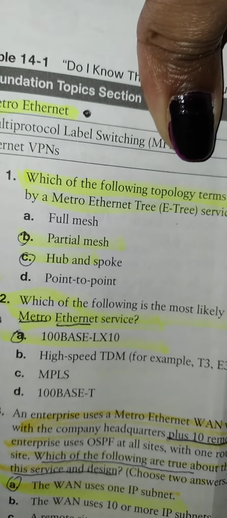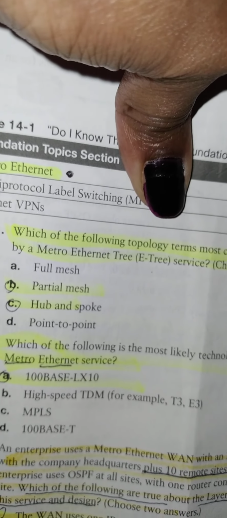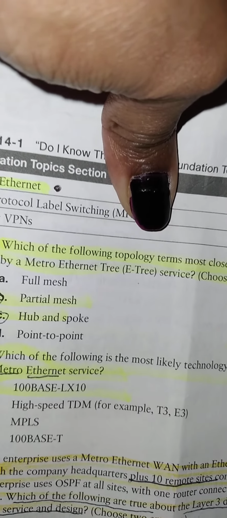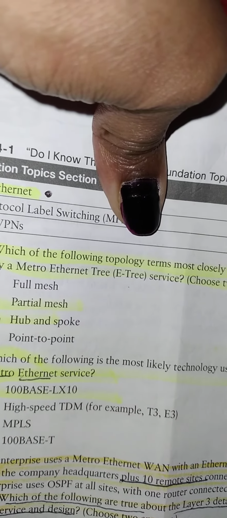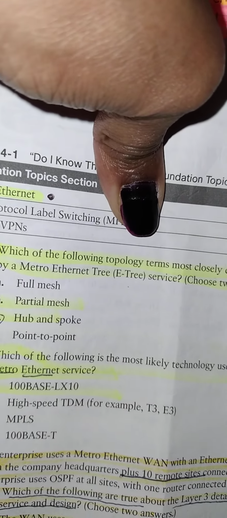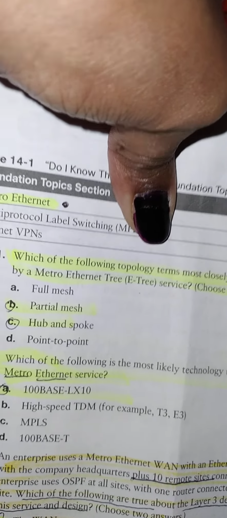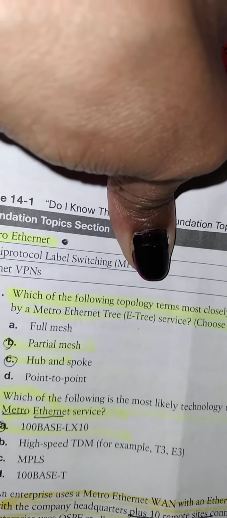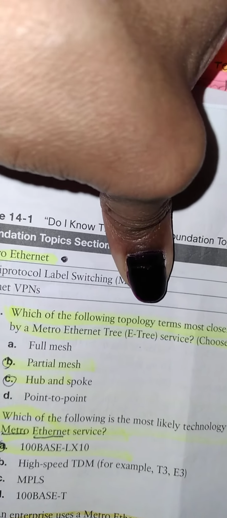It gives us choices: A, B, C, or D. A is 100BASE-LX10. B is high speed TDM, for example, T3, E3. C is MPLS. And D is 100BASE-T. The answer is 100BASE-LX10.